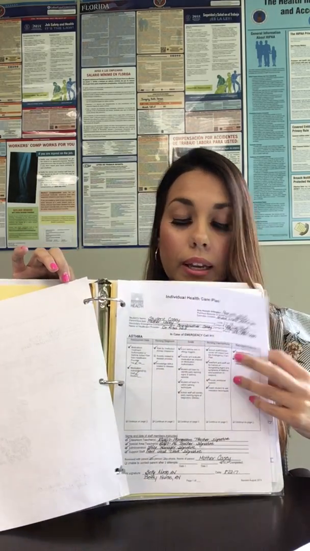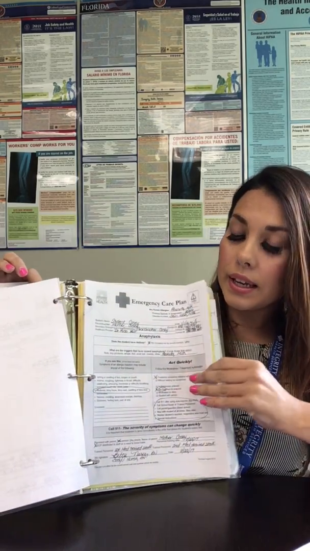So that's your MAR. That is the last sheet that you're going to have for each student. If you want to review really quickly, you have your order in the clear, your assessment, your individual care plan, your emergency care plan, and then your MAR. Now we're ready for the next student. You're going to have all of your students like this in alphabetical order, and each student is going to have that in there.